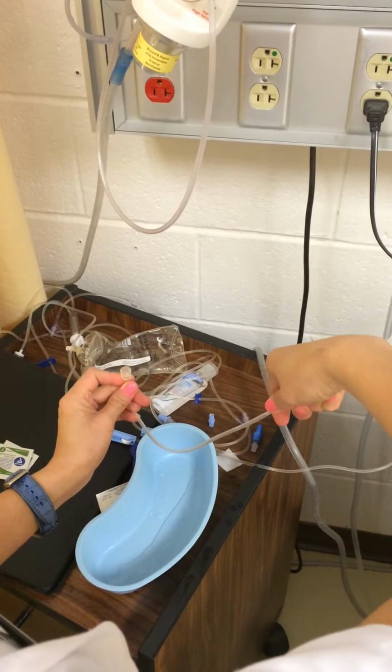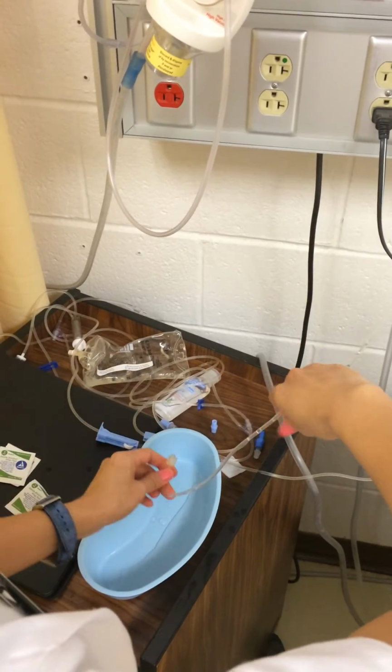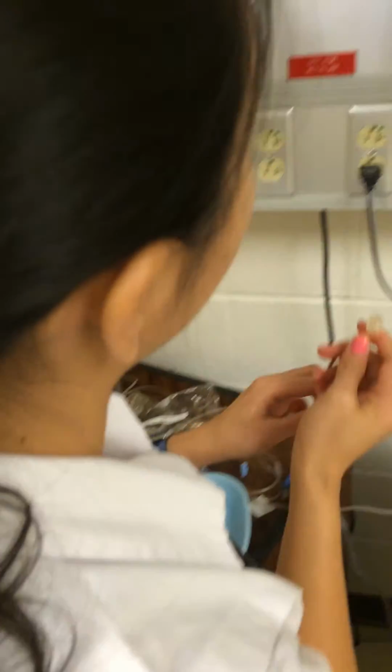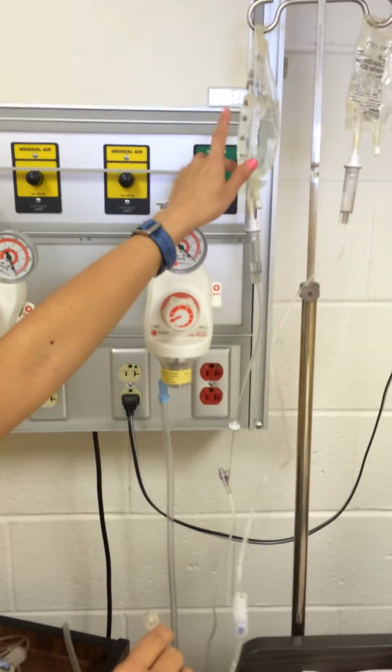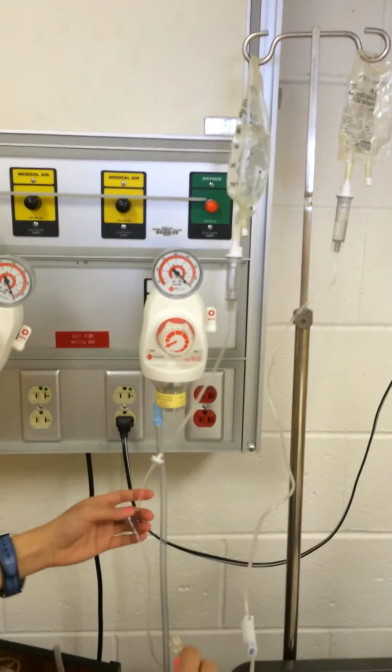Okay, I already primed the tube, and I am going to attach it to the primary IV solution.